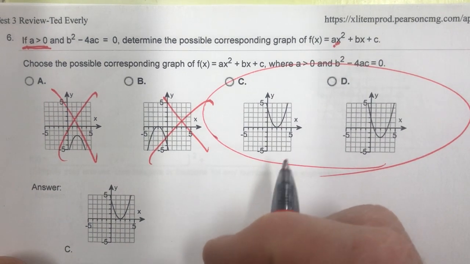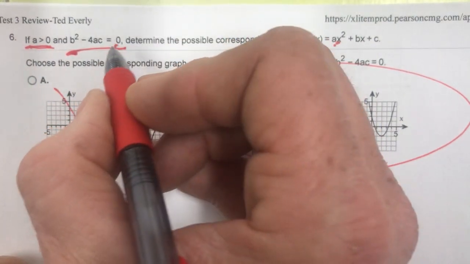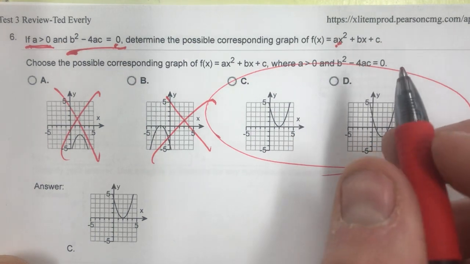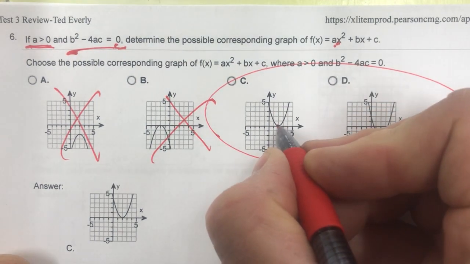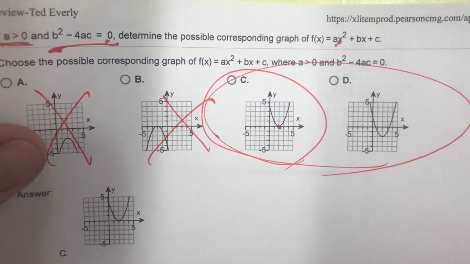Okay. Now, if you look at the discriminant, this equals 0. If you remember, if the discriminant equals 0, that means you have one solution, which is right there, one solution. There's my answer, C. And there you can see it was C.